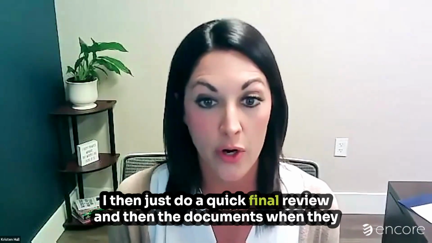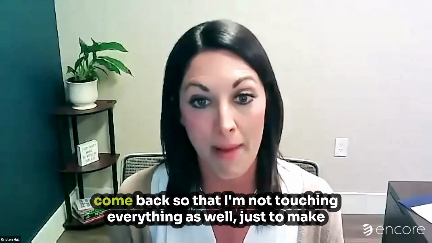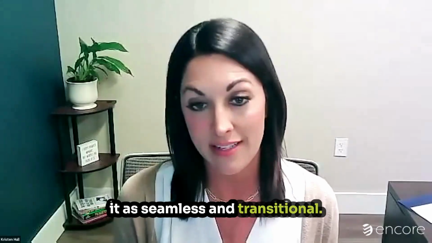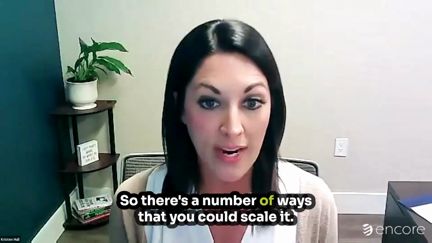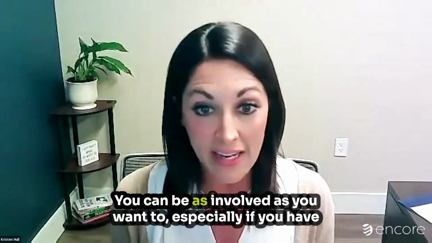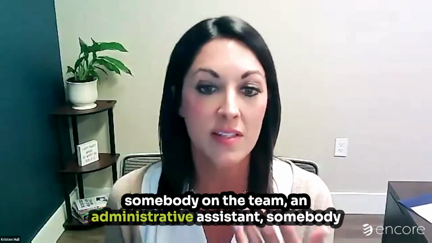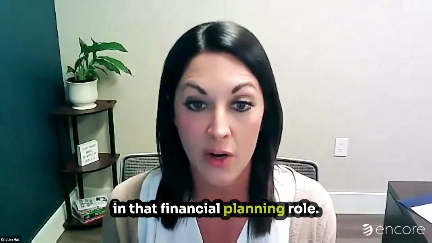I then just do a quick final review, and then the documents when they come back, so that I'm not touching everything as well, just to make it as seamless and transitional. So there's a number of ways that you could scale it. You can be as involved as you want to, especially if you have somebody on the team, an administrative assistant, somebody in that financial planning role.